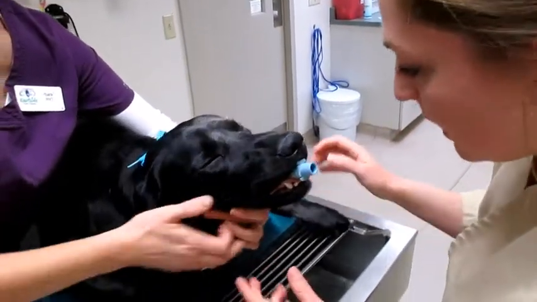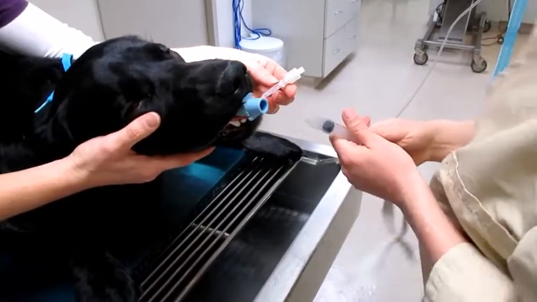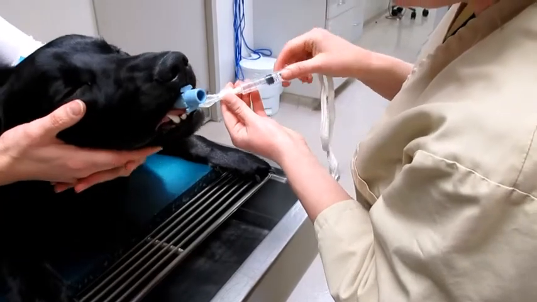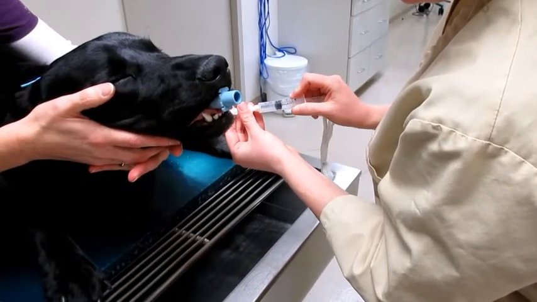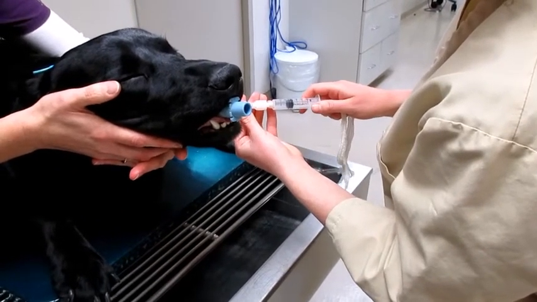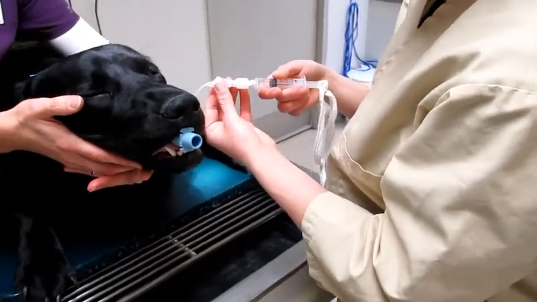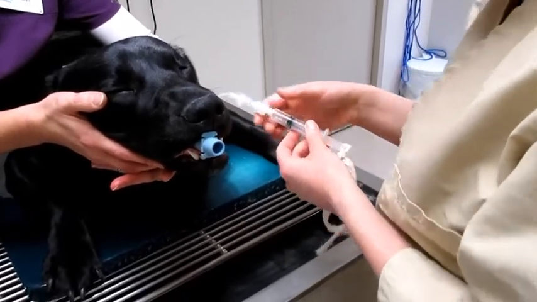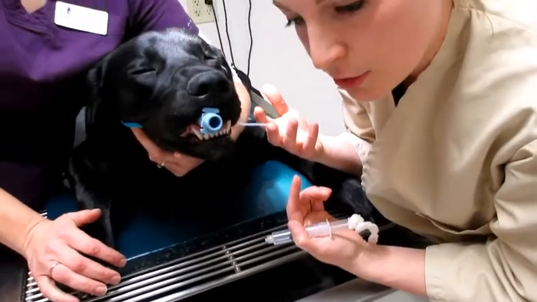We can now inflate the cuff. We want to make sure our cuff is inflated using our cuff syringe. Pull back about 6 mL of air and attach that here. And you want to make sure your cuff isn't overinflated or underinflated. You can indicate that by getting a good feel on your cuff indicator here. And then also to check the cuff, you want to listen for leakage around the tube.